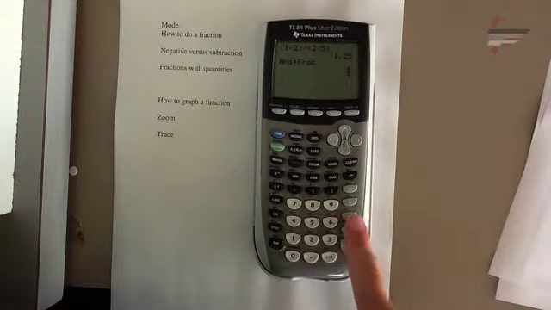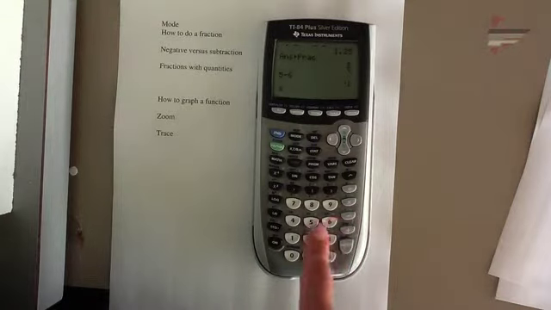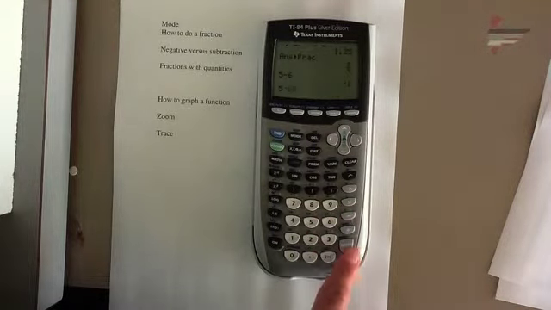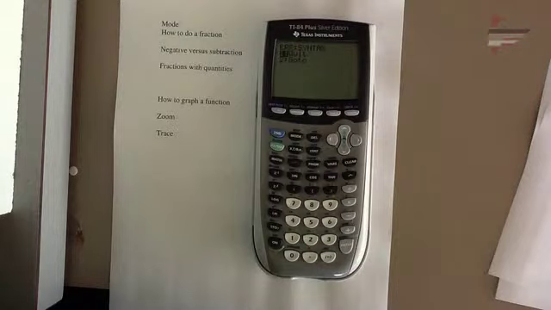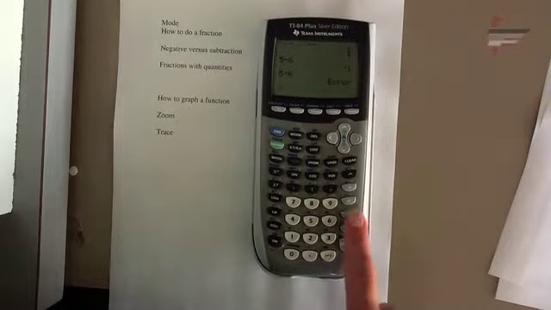Negative versus subtraction. Obviously this is subtraction and this is negative. You can't overlap them. So if I want to do 5 minus 6, of course that's negative 1. Great. If I do 5 and then negative 6, that is going to give you a syntax error because it has no idea what you're asking it to do. So they're different. Understand your negative is here, subtraction is here.